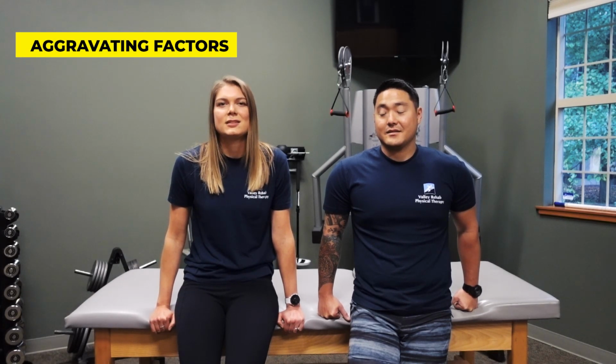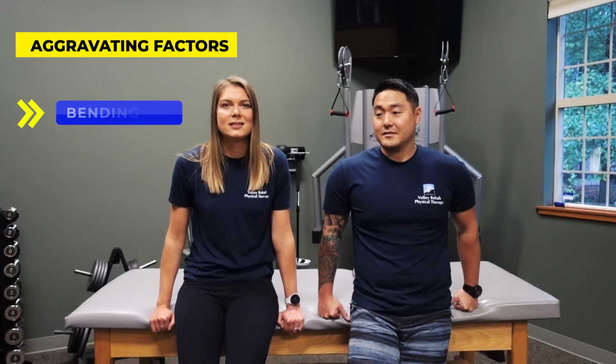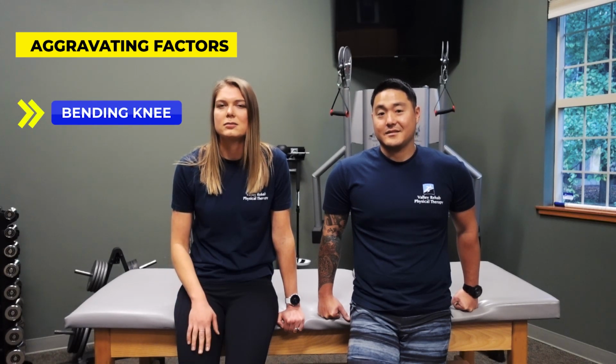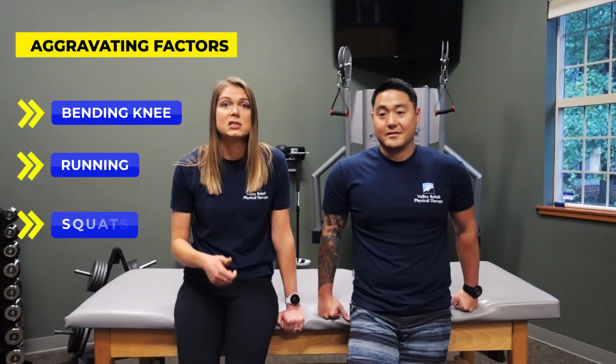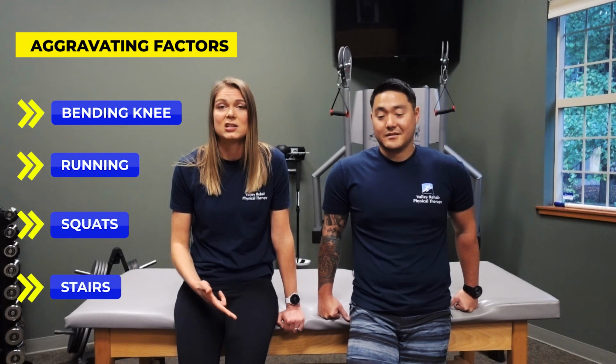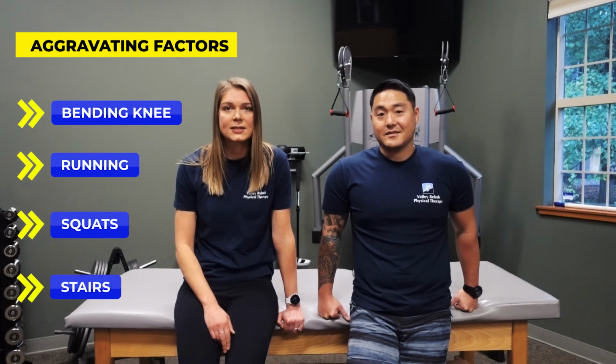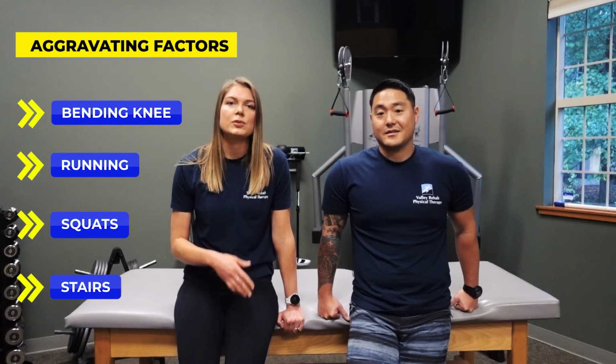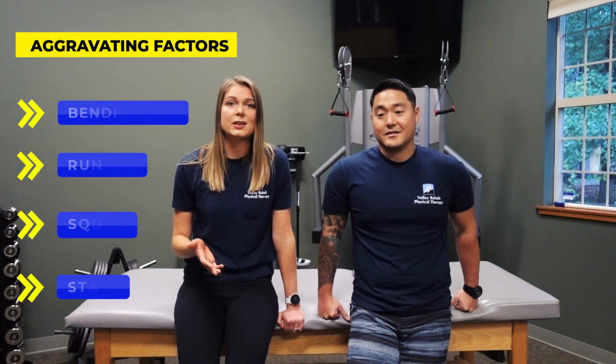Things that will aggravate the pain are activities that involve bending the knee in the position of weight bearing. So once again, running, squats, stairs can all be irritating activities. And then we'll tend to hear people say that going downhill or downstairs will increase that pain even more.